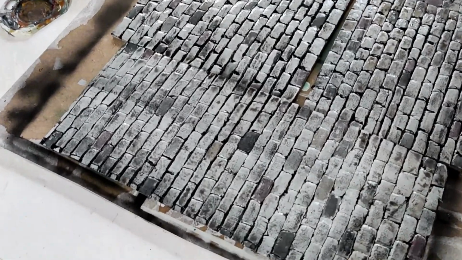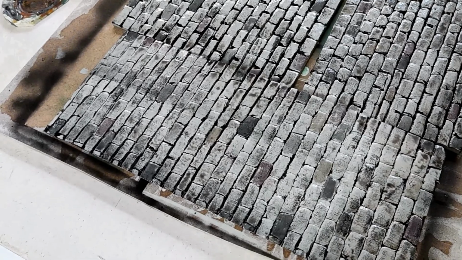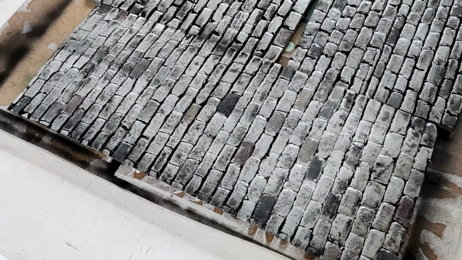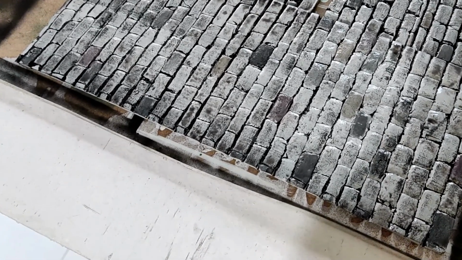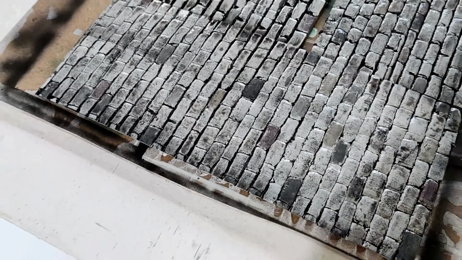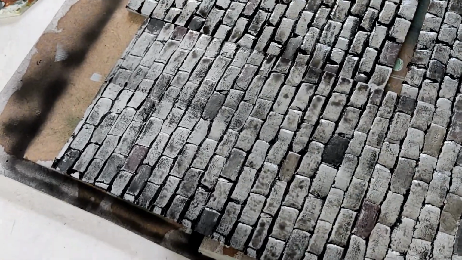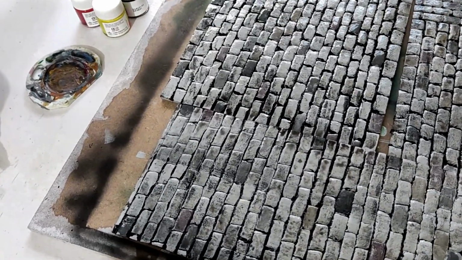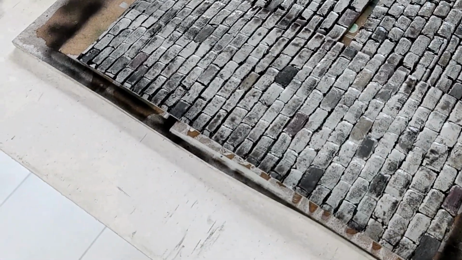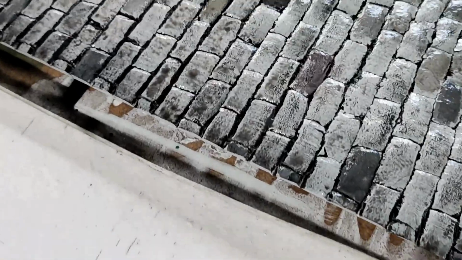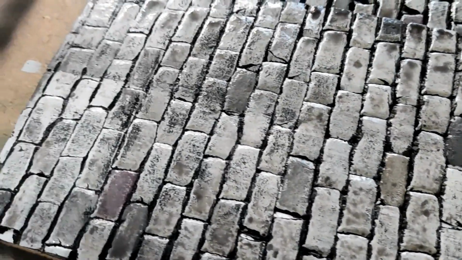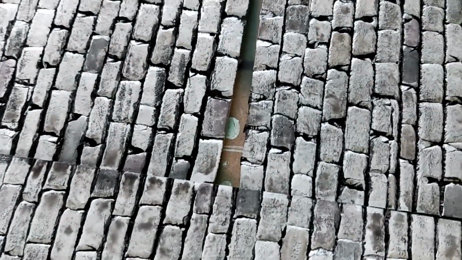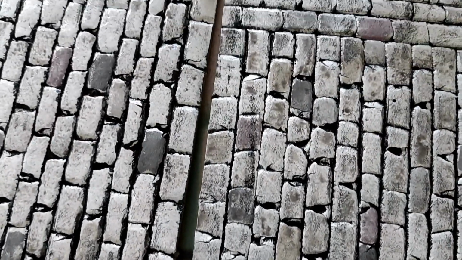Okay guys, so after the first layer had dried, I just put on one more layer of the black wash because I felt it needed one more layer. Just to note that while you put on a black wash, you need to be absolutely sure that all of the paint that you had done till now is fully dry. Otherwise, some of these different shades, after you put on water, might just mix and you might lose the detailing that you have done till now.